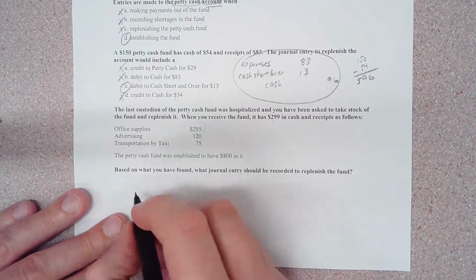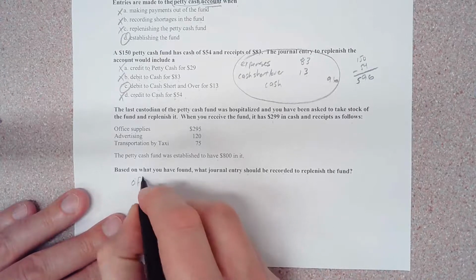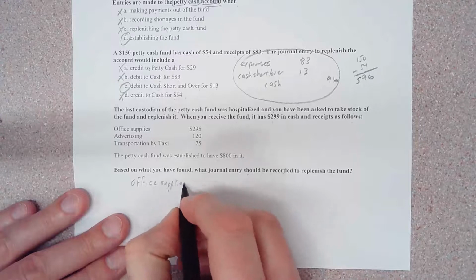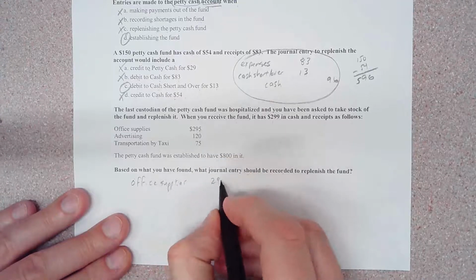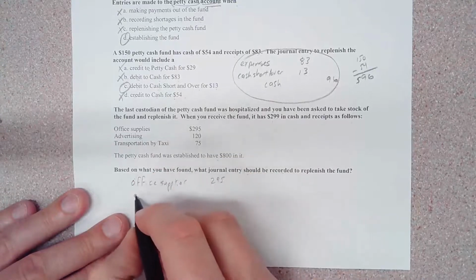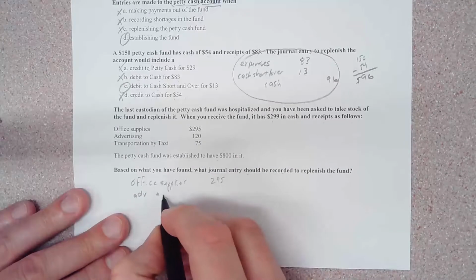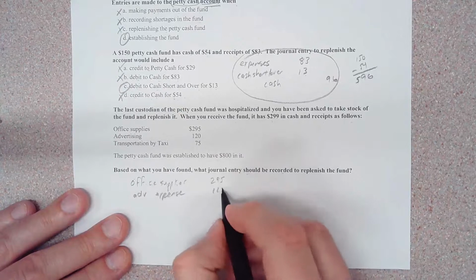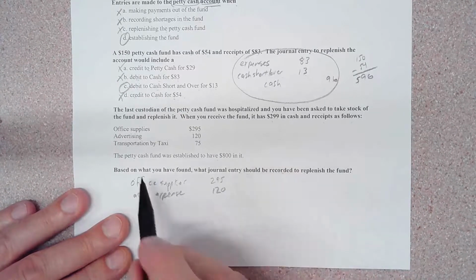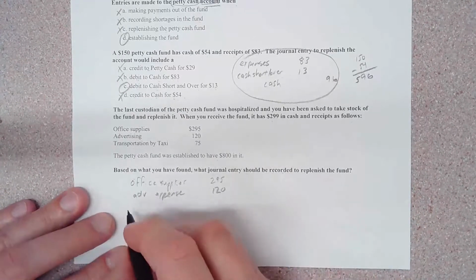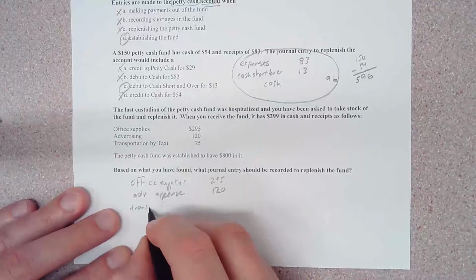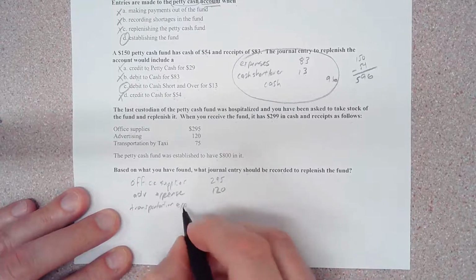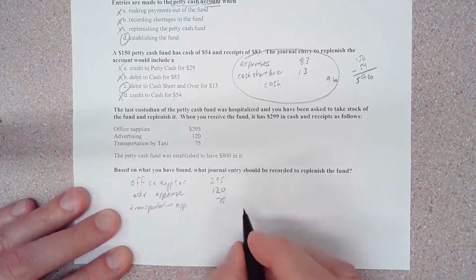Okay, so we've got office supplies. This is an expense item for $295. We have advertising expense for $120. Some type of transportation expense, that's $75.